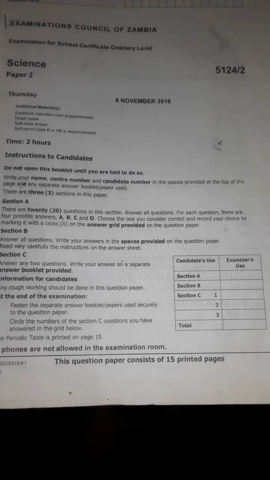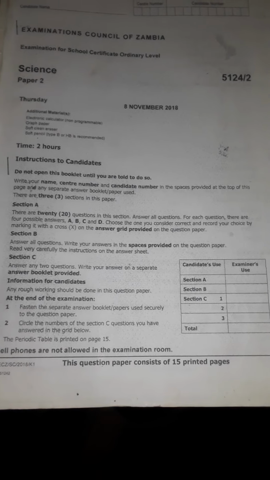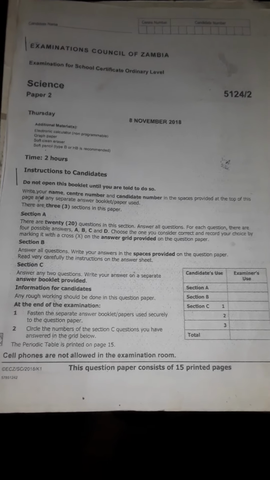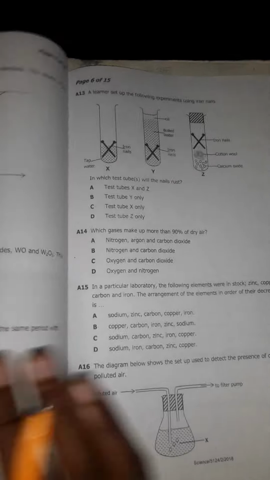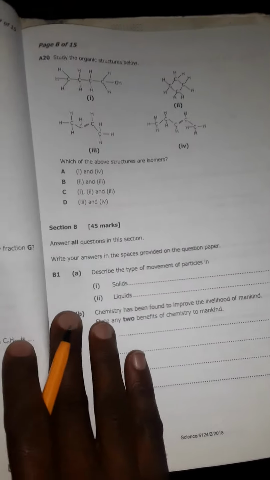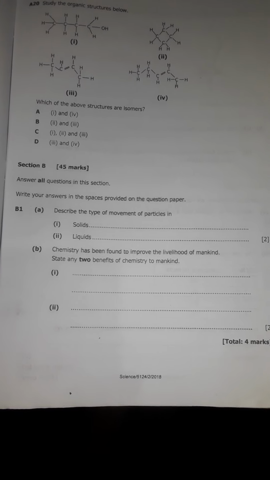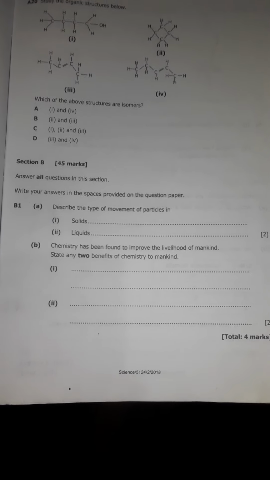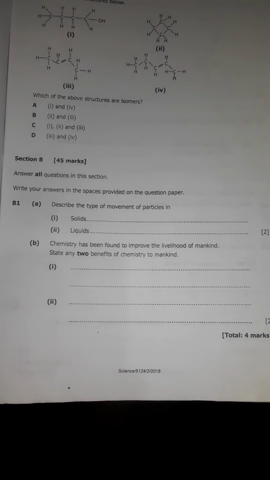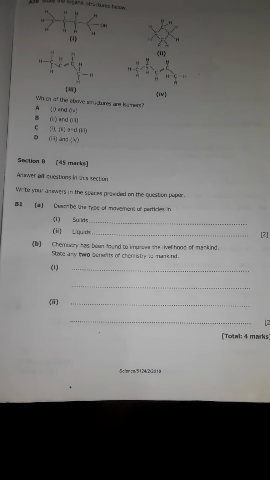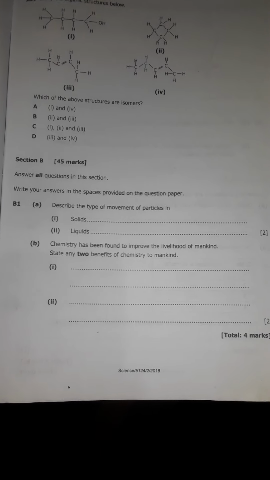So we are quickly going to go to section B, and we'll start with B1. As you can see here, it says section B, 45 marks, and you have to answer all the questions in this section. Write your answers in the spaces provided on the question paper.